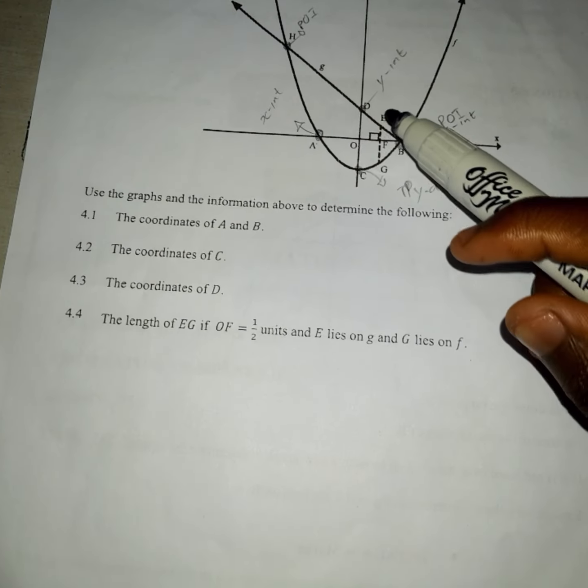Now find the length of EG, which is this dotted line here.